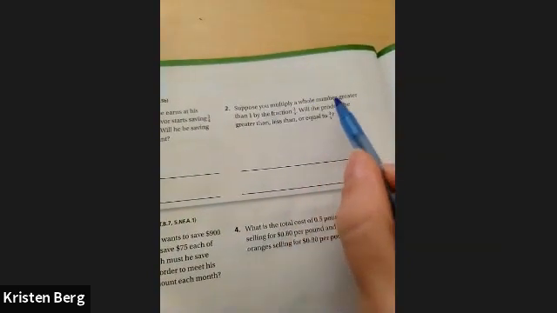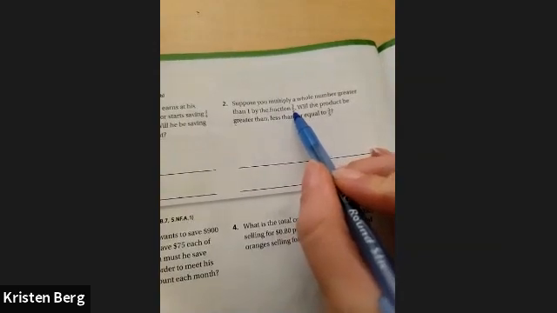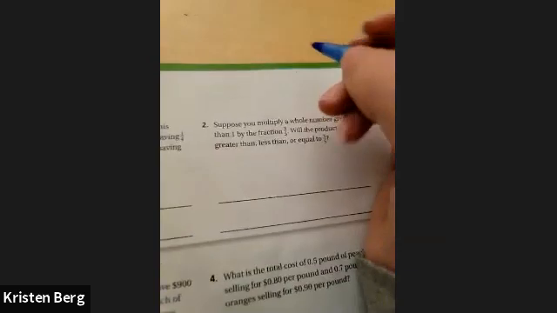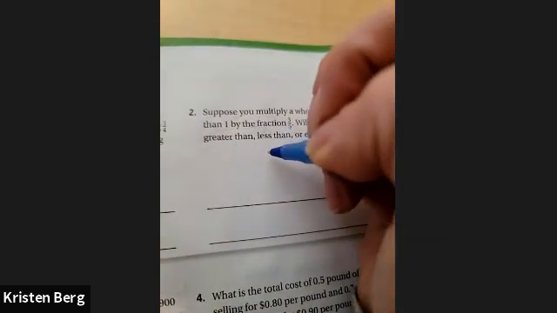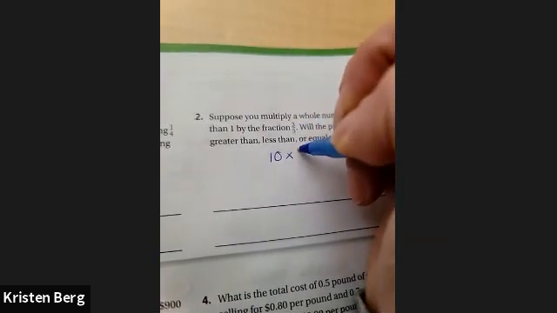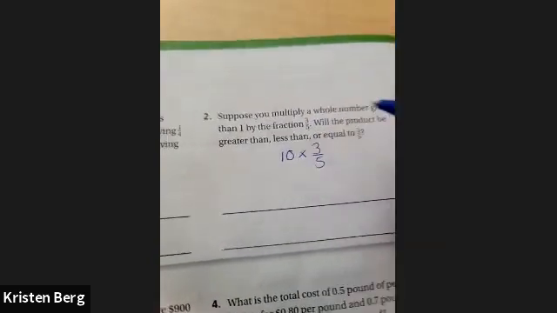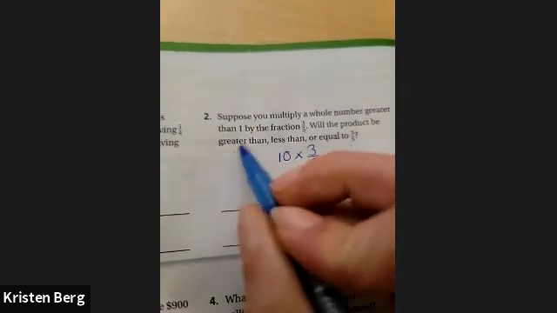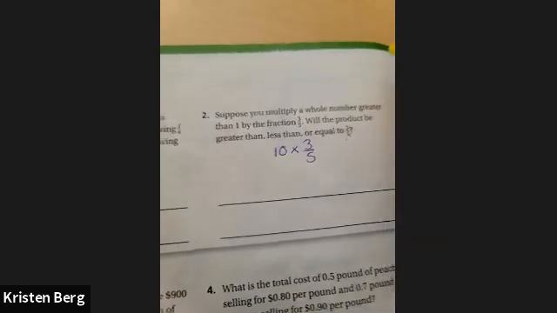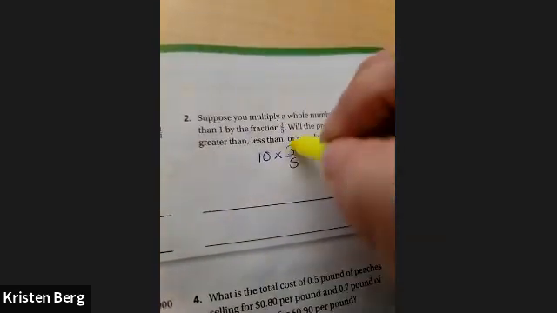Suppose you multiply a whole number greater than 1 by a fraction that is 3/5. Will the product be greater than, less than, or equal to 3/5? So they're saying put in any whole number greater than 1. All right, so greater than 1, I'm going to put 10. 10 by 3/5. Will the product of this be greater than, less than, or equal to the 3/5? So here we should be comparing it to that 3/5.